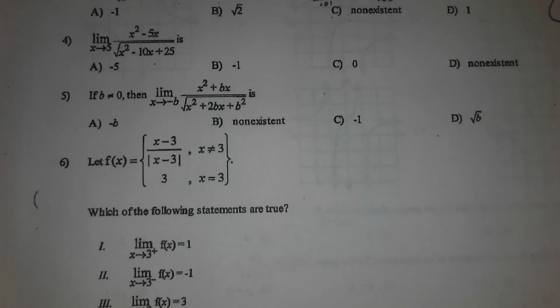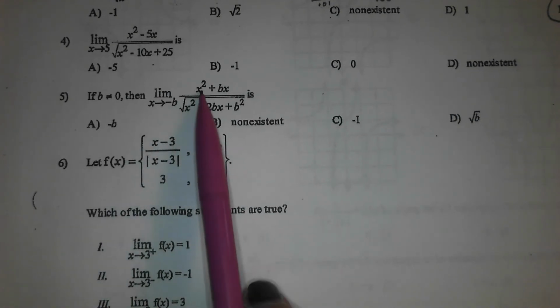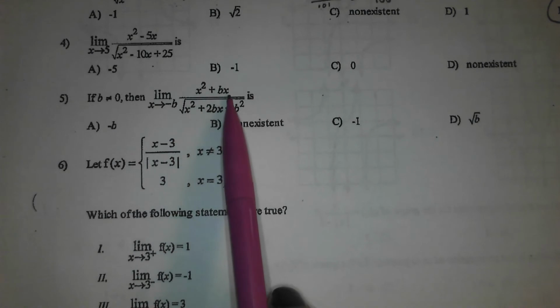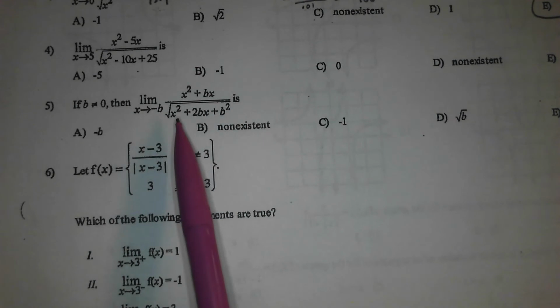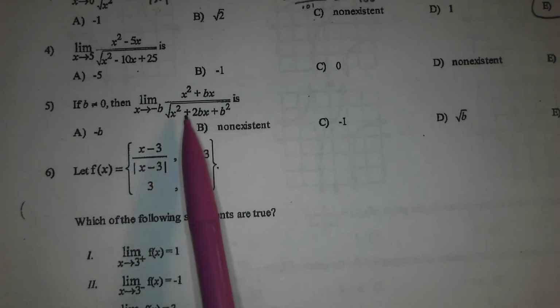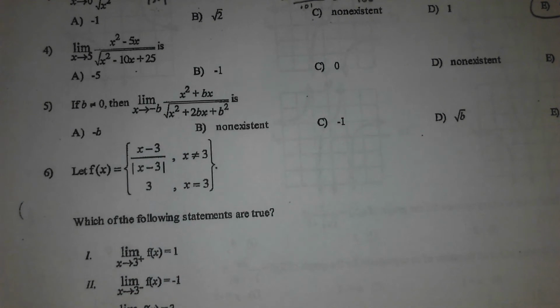What's direct evaluation going to do for me? Probably 0 over 0, huh? Negative b, when I square it, will be b squared, plus b times negative b will be minus b squared. So b squared minus b squared will be 0. B squared plus b squared, and that'll be my... yeah, so it's going to be 0 over 0.